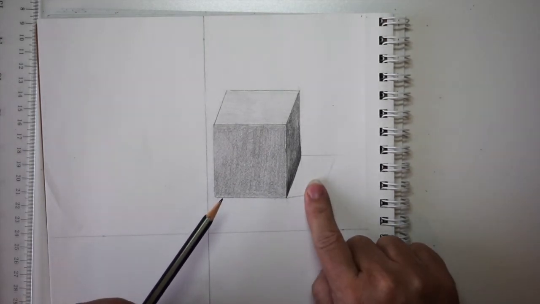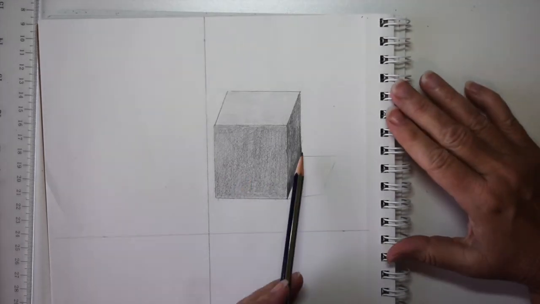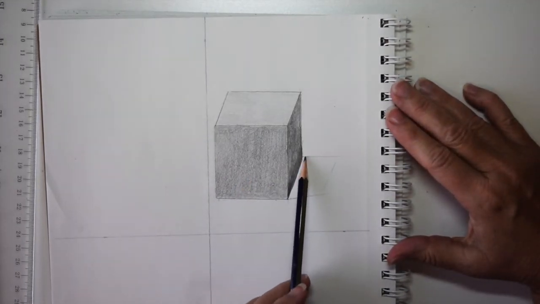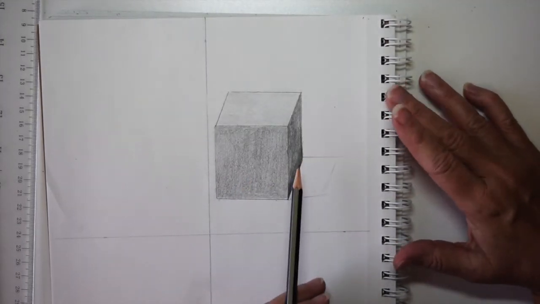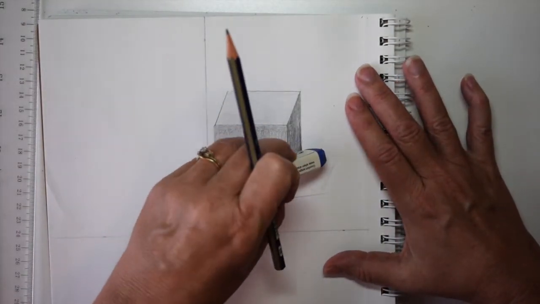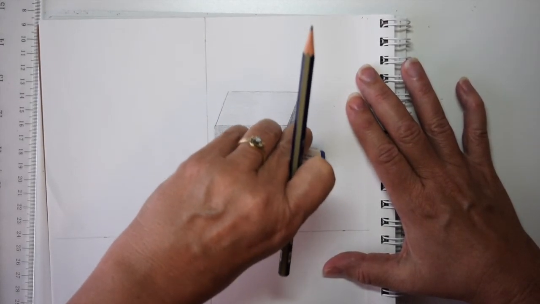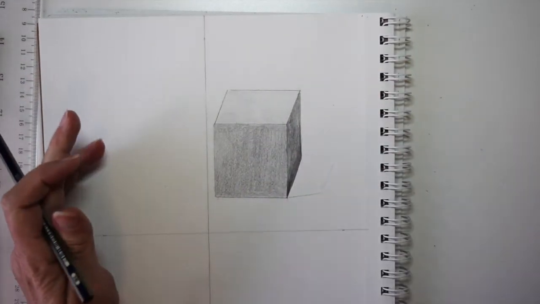The shadow on the paper is pretty close to this. It's not a huge difference. And I can already tell I need to move this back line back just a smidge because a little bit of shadow is falling behind.